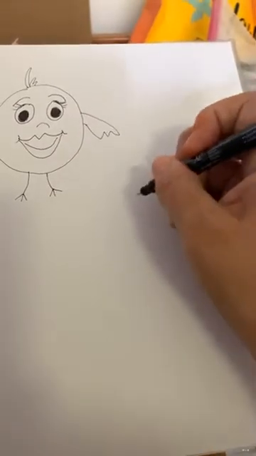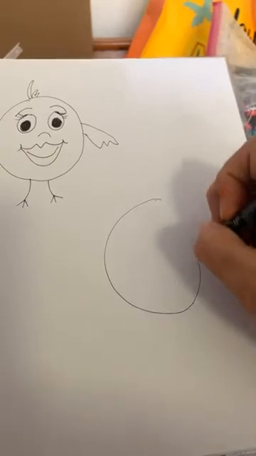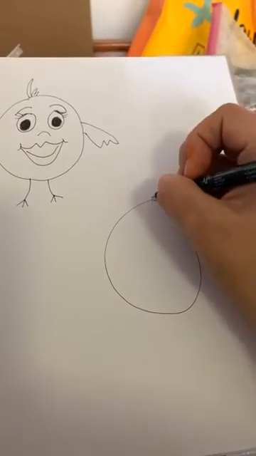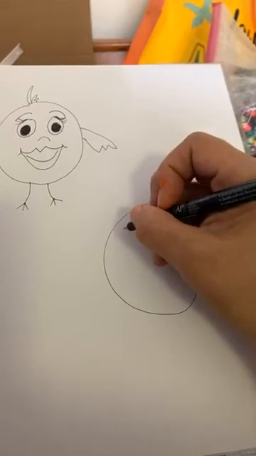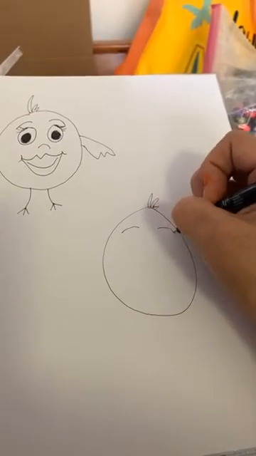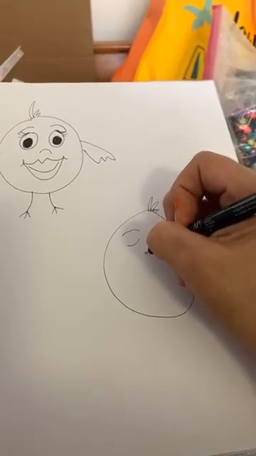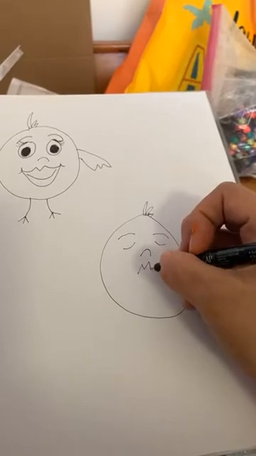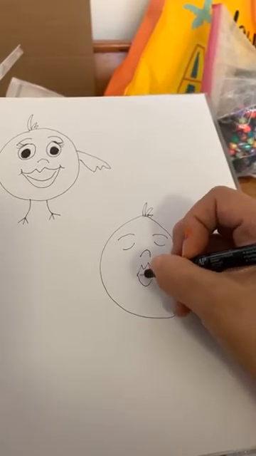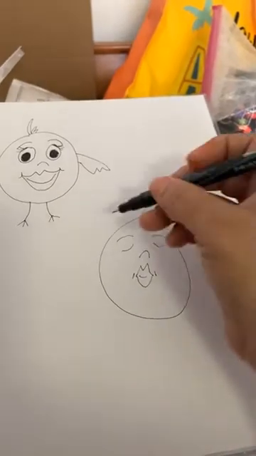Now I'm going to make my snooty bird. And her nose is up. Her lips are pierced, whatever you want. Like, I'm too good for you.